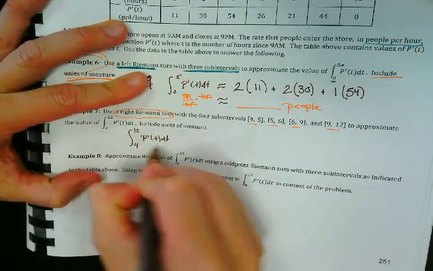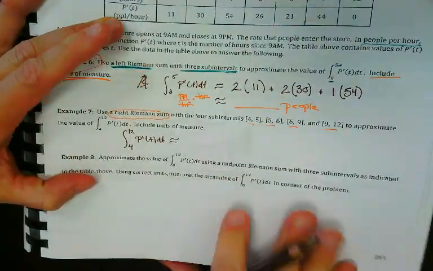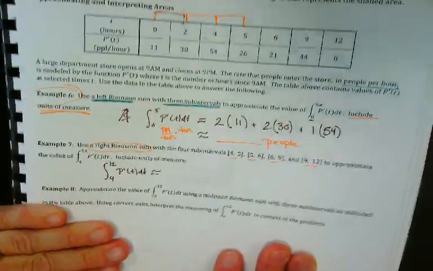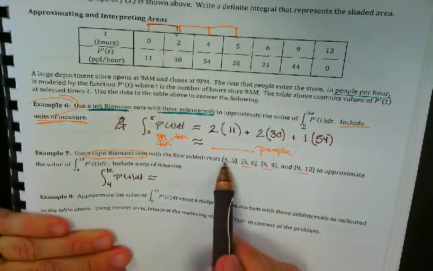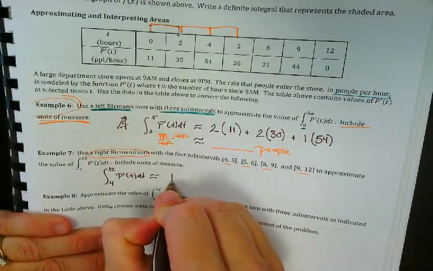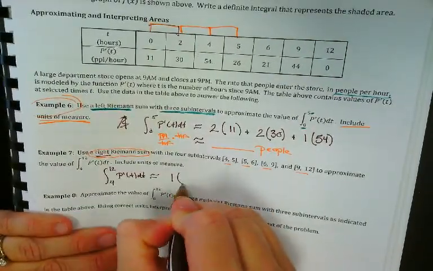Still talking about P prime. Okay, so from 4 to 5, what's our base? 1, and we want the height, we want a right Riemann sum. Who's our height on the right?